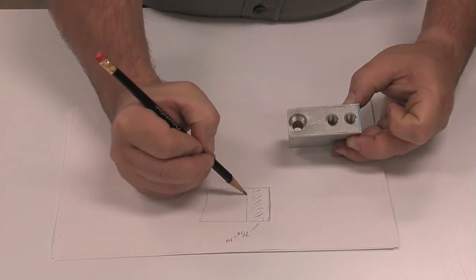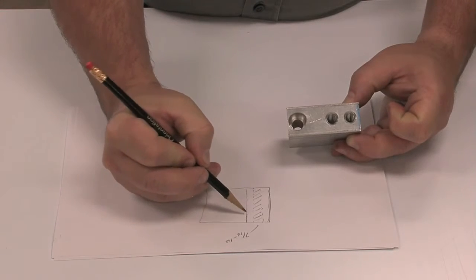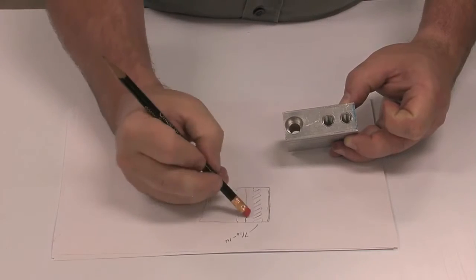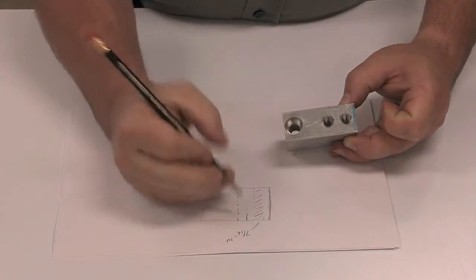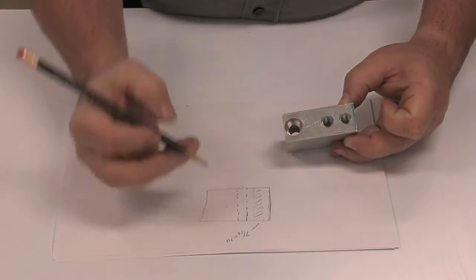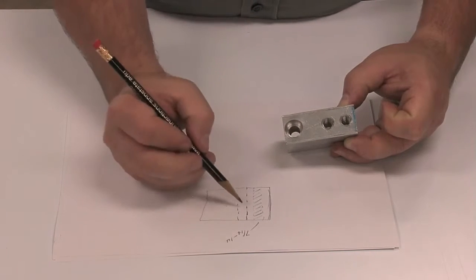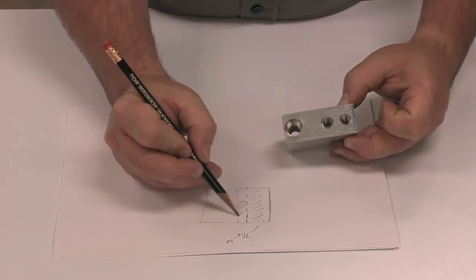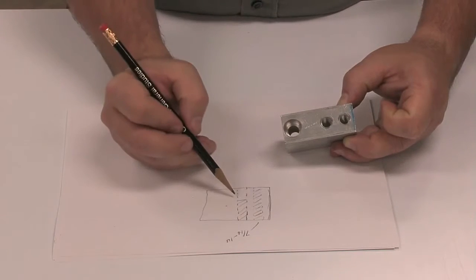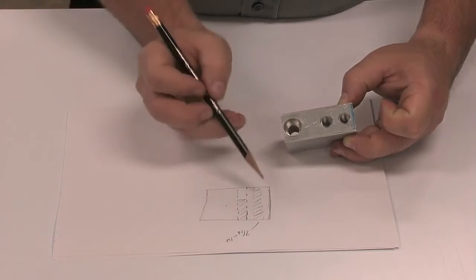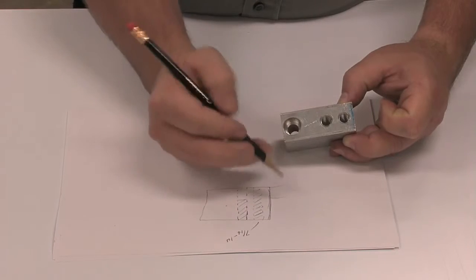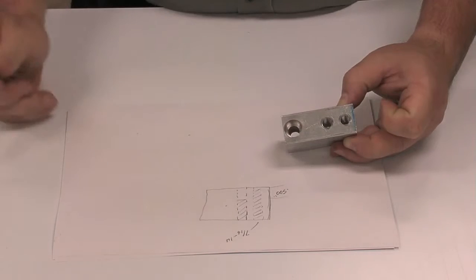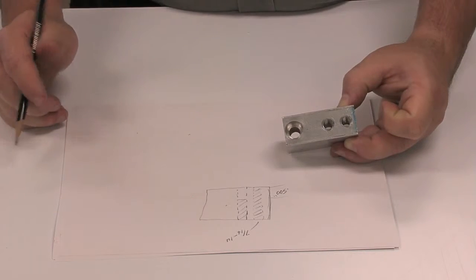The next one is side by side to it, and I need to indicate those with hidden lines as well. So I'll make my dotted lines. This one, however, the threads stop short of the far end. So I'll do my threads here, and then I need to indicate over to the side that those threads stop 500 thousandths from the edge.